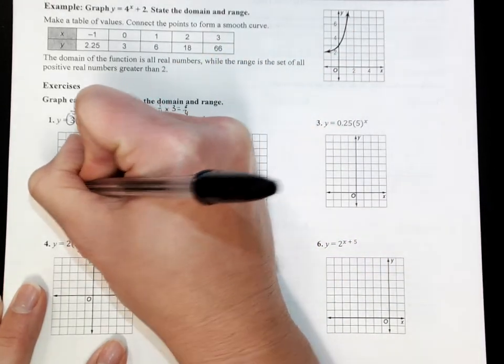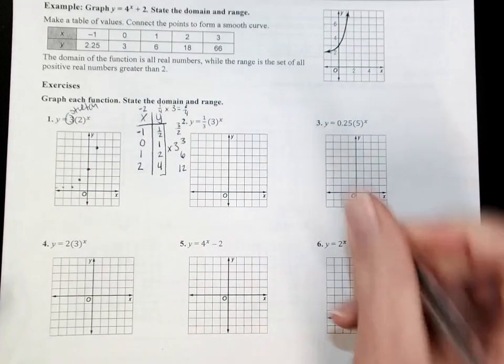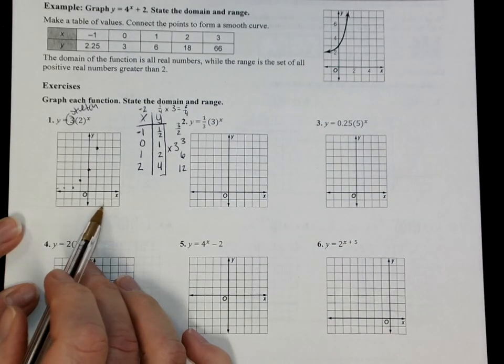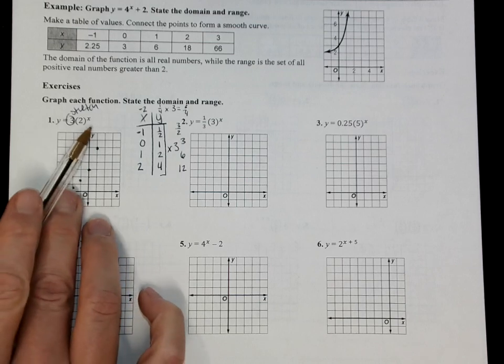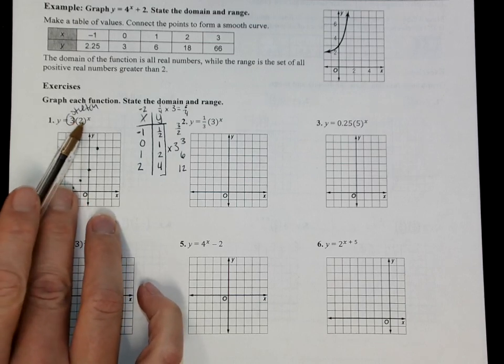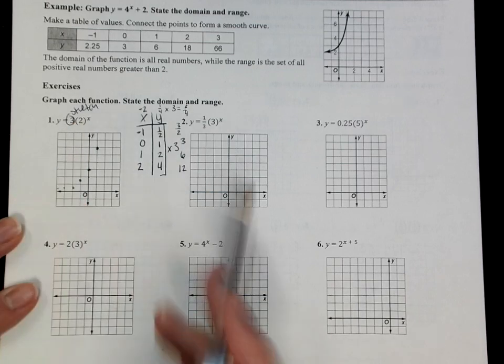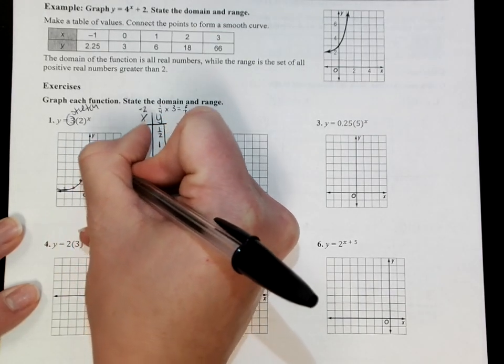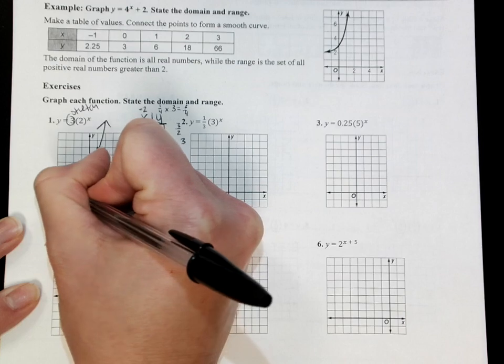It's going to keep getting closer and closer to the x-axis, but if you remember, it's never going to cross the x-axis, okay? It doesn't matter how small I make that exponent, how many roots I take of 2, I'm never going to get a negative number. So we just connect those dots, and I have graphed this function.